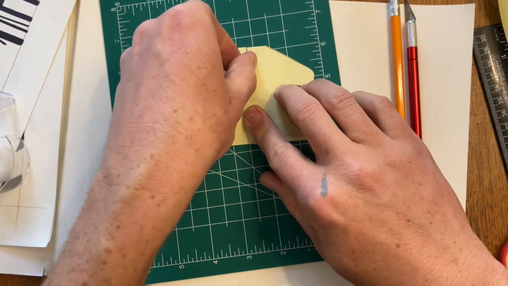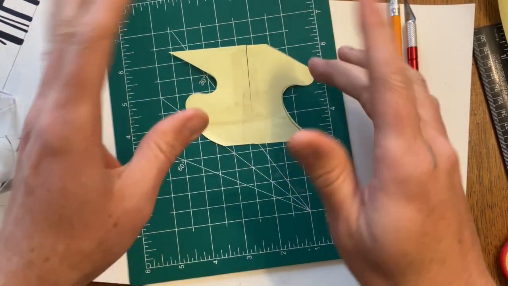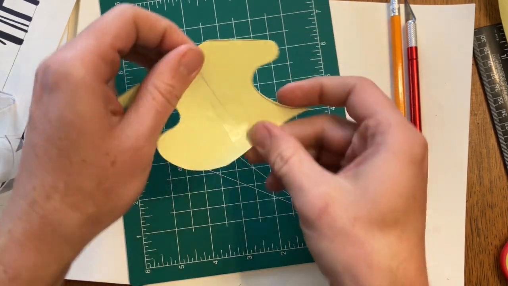This is a little crafty for my taste. I normally don't really like doing arts and crafts. Maybe you do, I don't know.